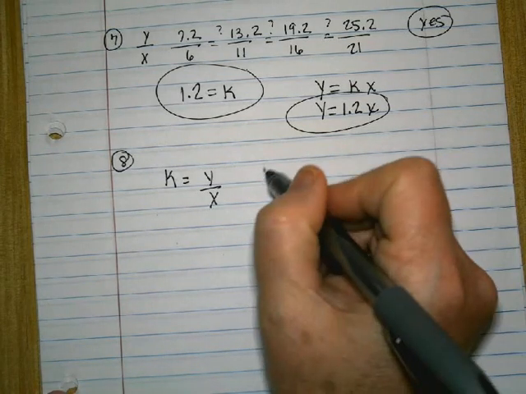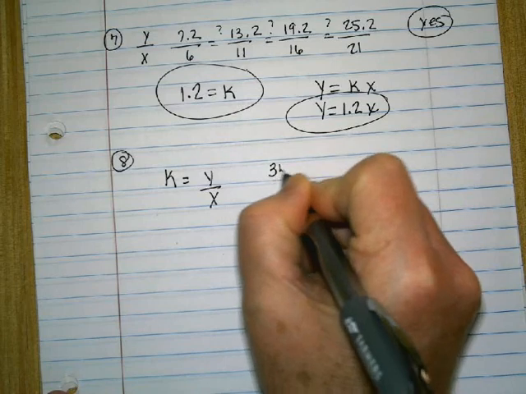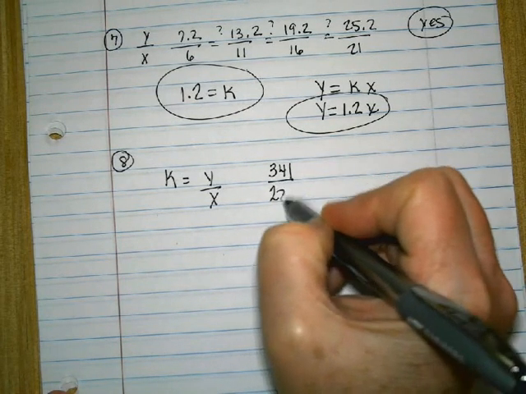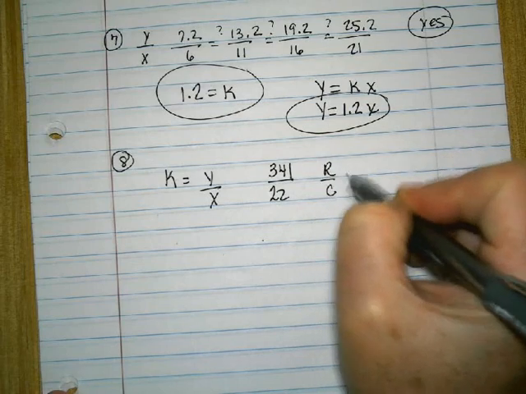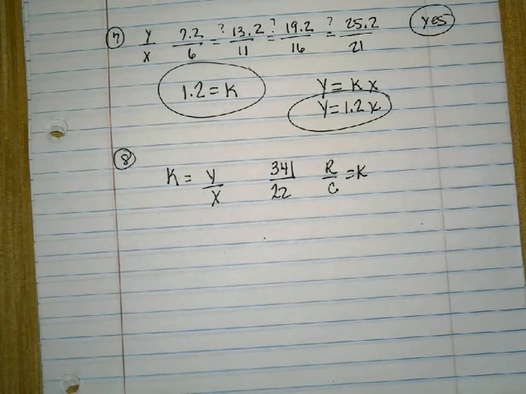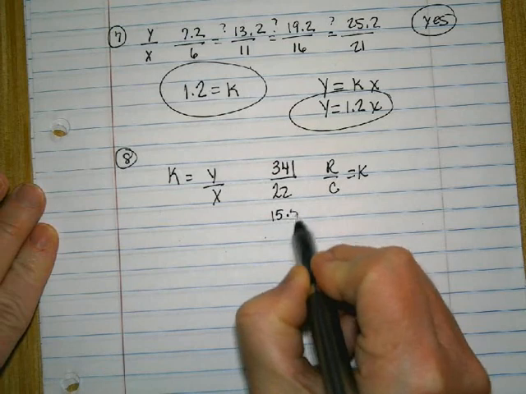Okay, so R has what value? 341 over 22. So R over C is going to give me my K value. What's 341 divided by 22? So 15.5 is equal to the k value.